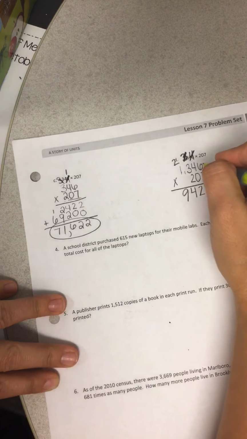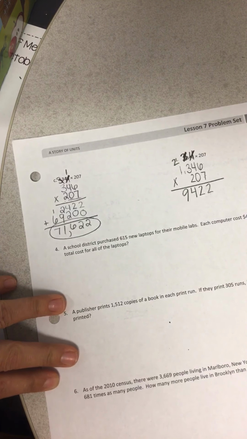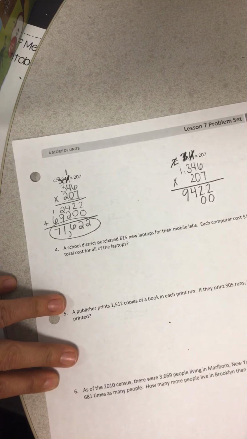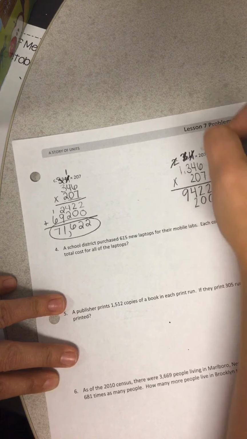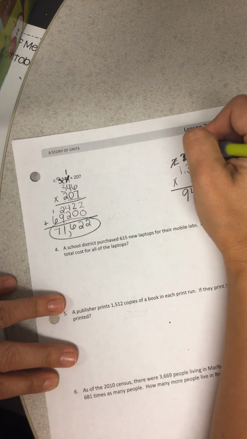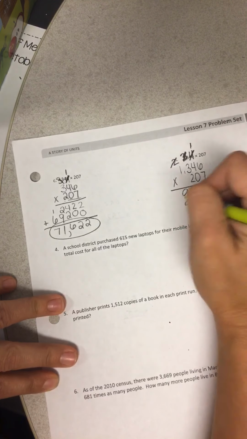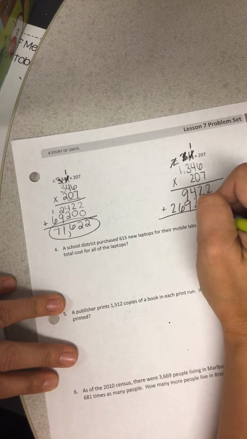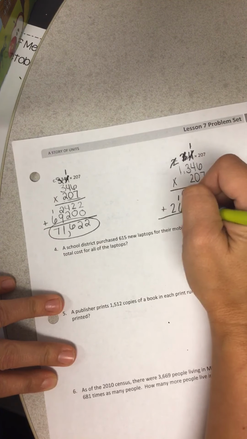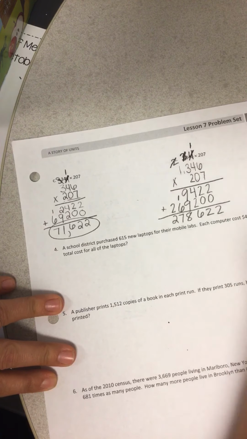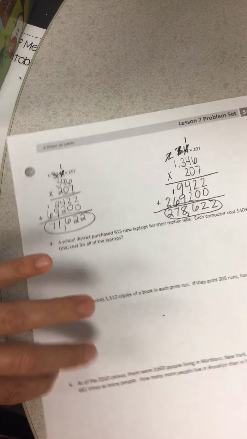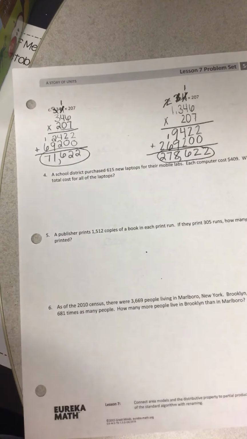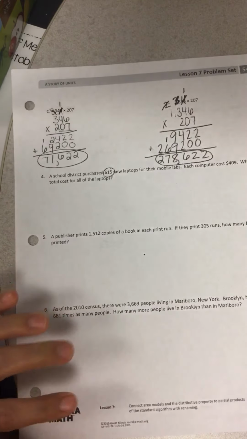Okay. Again, guys, I don't need to do that 10. There's no reason for me to do that, but I do need to make sure, because I'm coming down and doing 200, I need to add those 2 zeros. Okay. 6 times 2 is 12, regroup the 1. 4 times 2 is 8, plus 1 is 9. 3 times 2 is 6. 2 times 1 is 2. I'm going to add these all together. 2, 2, 6, 8. Regroup the 1. 6 plus 1 is 7. And then 2. The answer is 278,622.